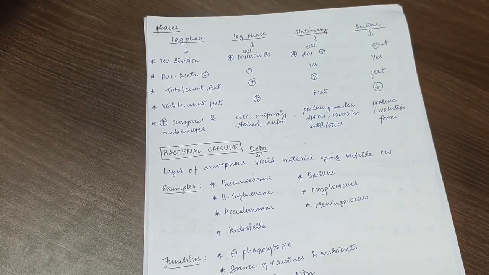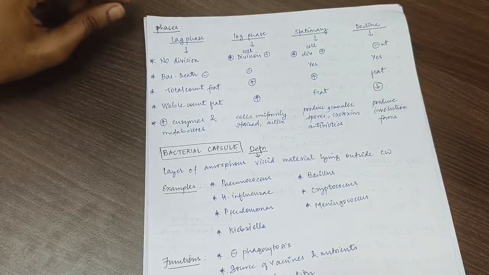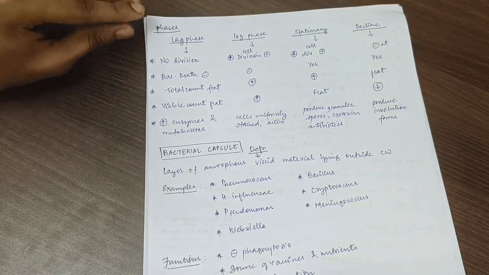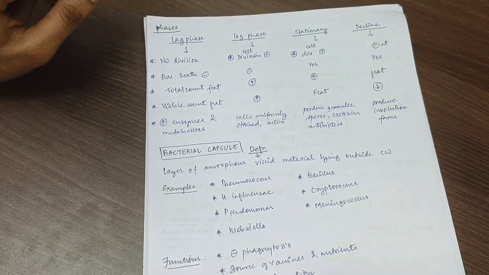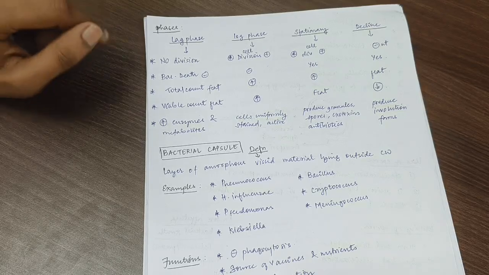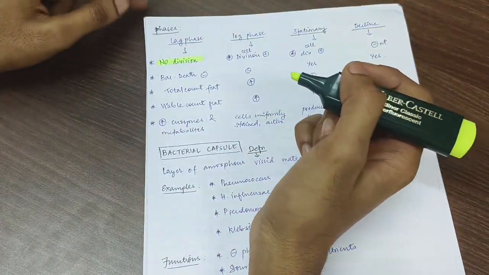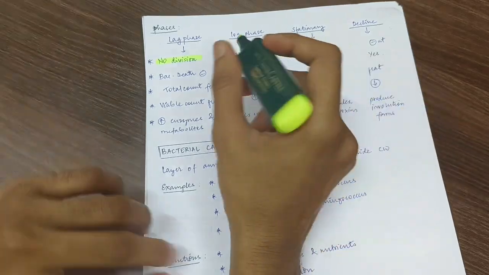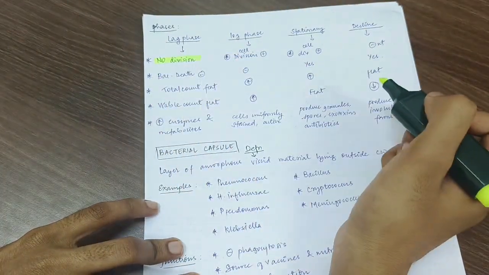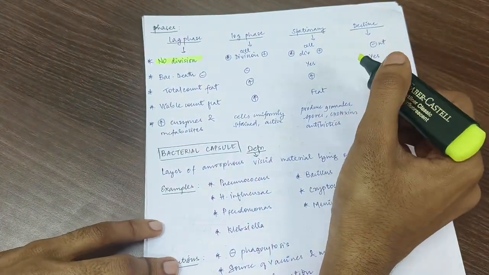Coming to the lag phase. So what is lag phase? What are the characteristics you are going to see to compare these phases? One is division, that is the cell number division. Here there is no division, that's why it is in lag phase.